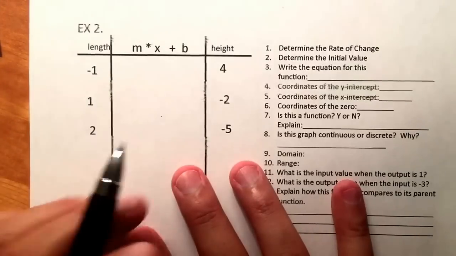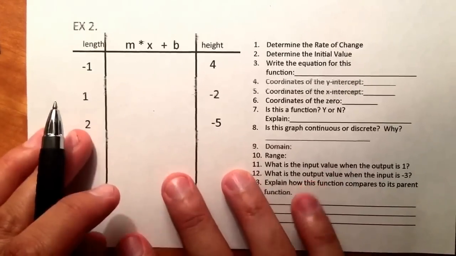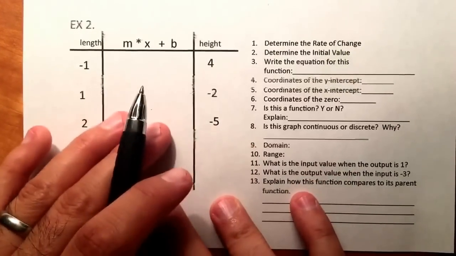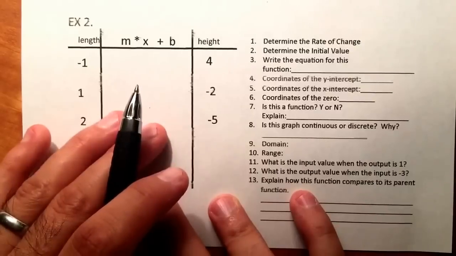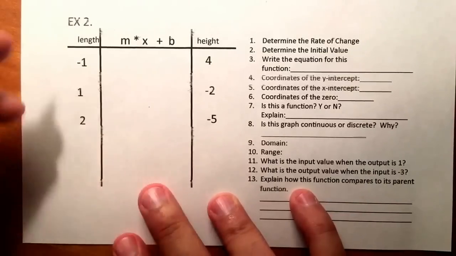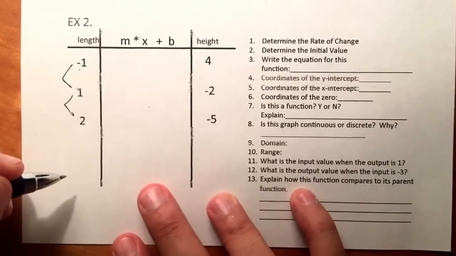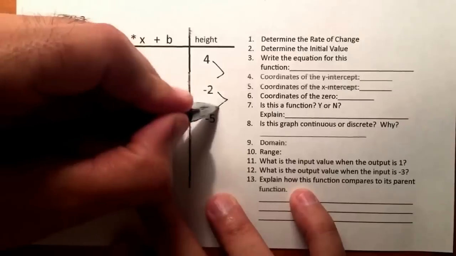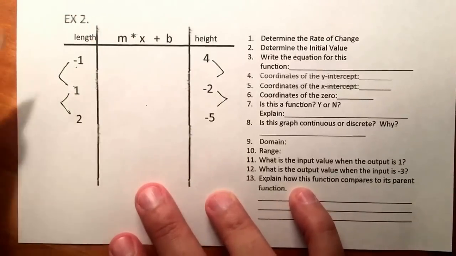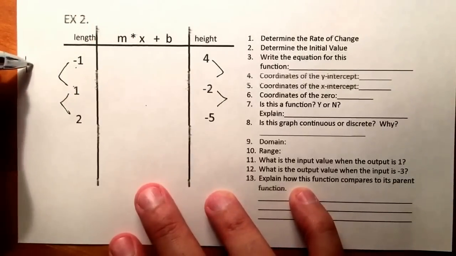So when I give you a table and I ask you to write an equation, we're going to have the input, we're going to have the output. You're going to need to fill in the process portion, the middle column, in order to figure out what the equation is. The first difference is figuring out the difference between your input values to figure out the difference between your output values. We're going to go 1 minus negative 1.